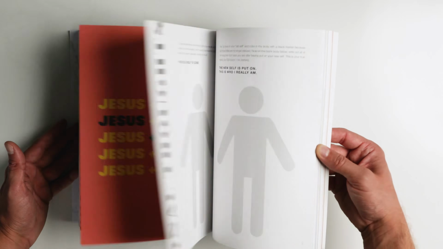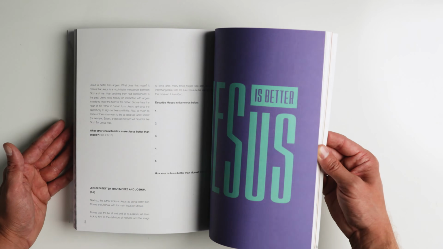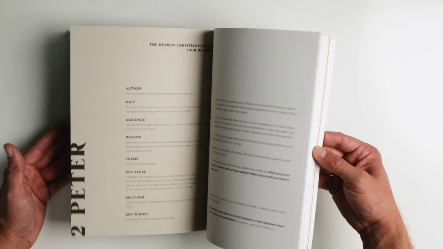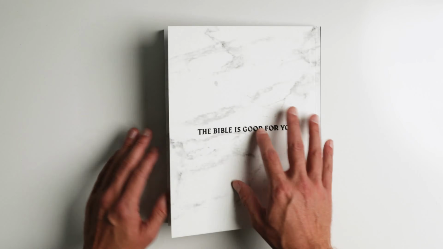So as I said, it's 2 full books. They're around 250 pages apiece. And so that is the entire New Testament, ending out the study as a whole.